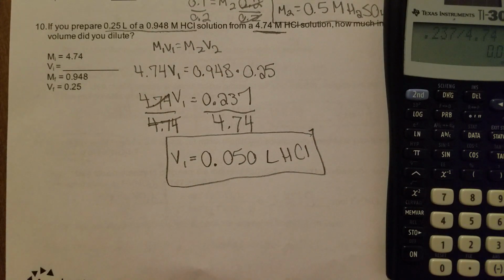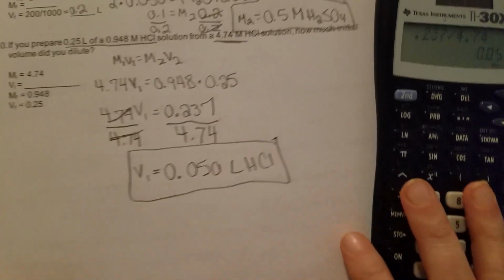I know that wasn't a lot of practice problems, but hopefully that gives you an idea of how to do these math calculations.